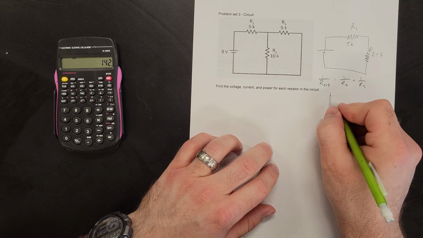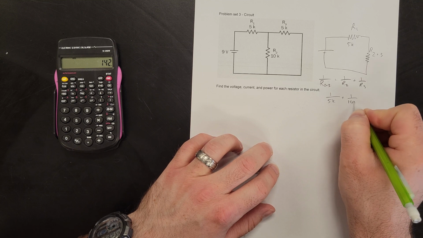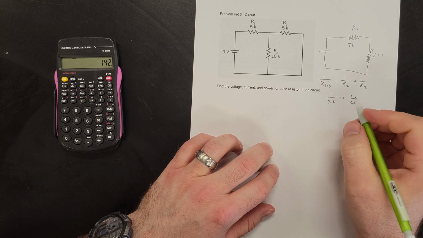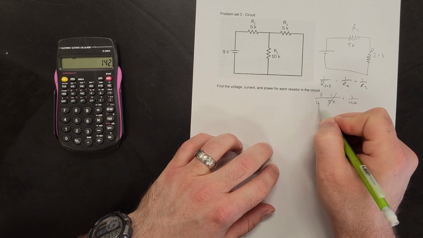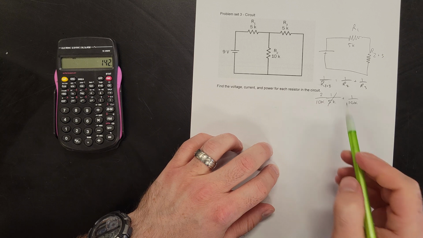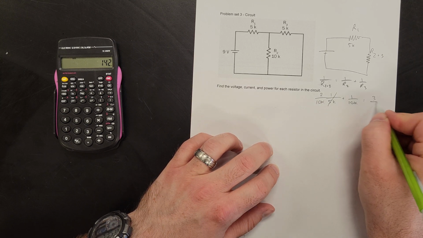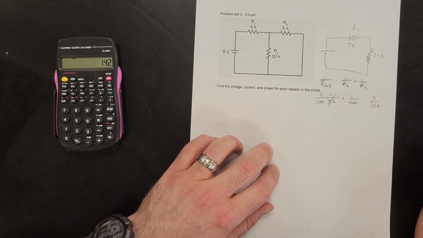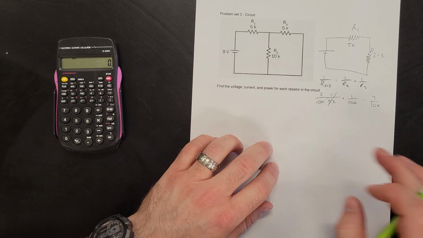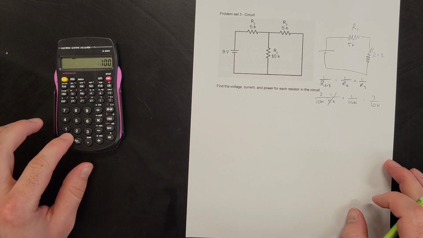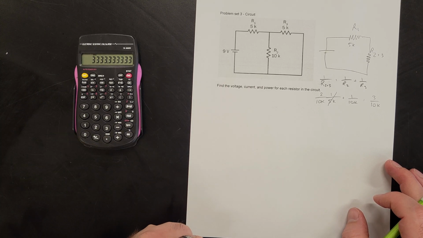Okay, so that's 1 over 5,000 plus 1 over 10,000. I suppose this would be 2 over 10,000. So we've got a total of 3 over 10,000. And that means that the final resistance would be 10,000 over 3. 10,000 over 3 is 3,333.3.